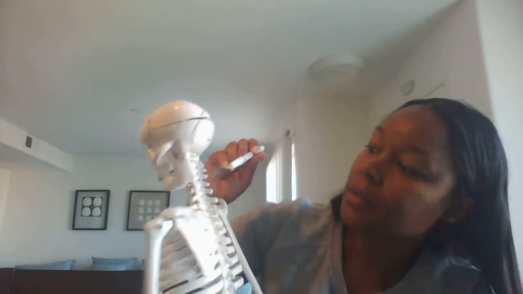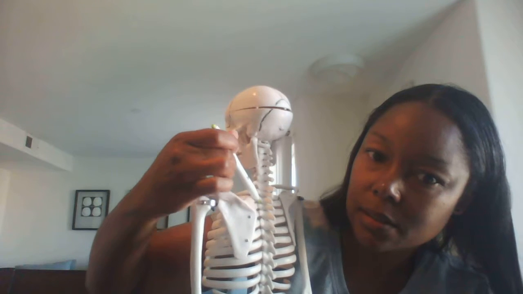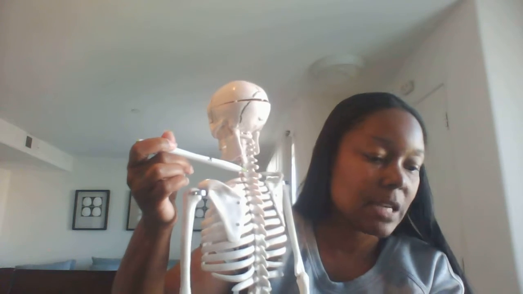In looking at the vertebral column, we do have the transverse process, which are these. This is the transverse process right here. And what's unique about it is that it has a transverse foramen that provides vertebral arteries that service the brain or communicate with the brain. Then we have bifid spinous processes right here.